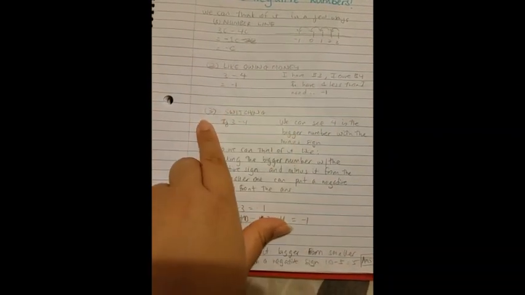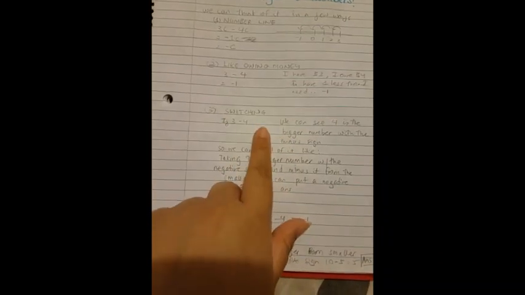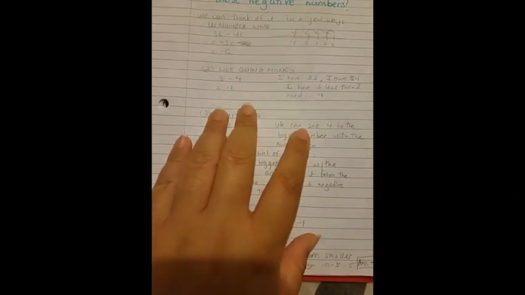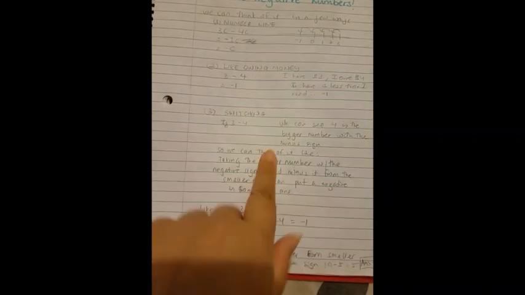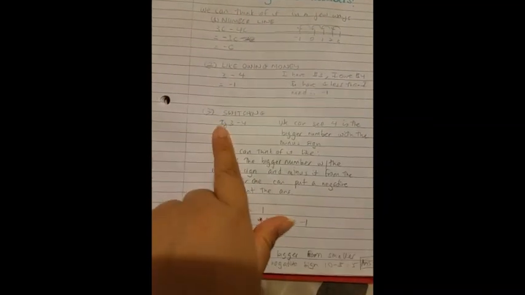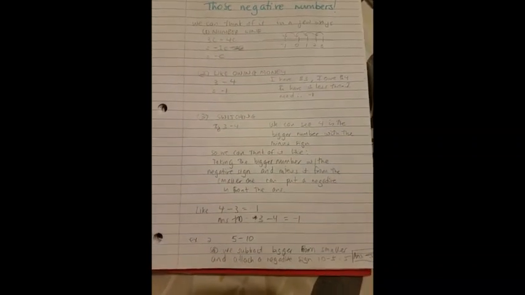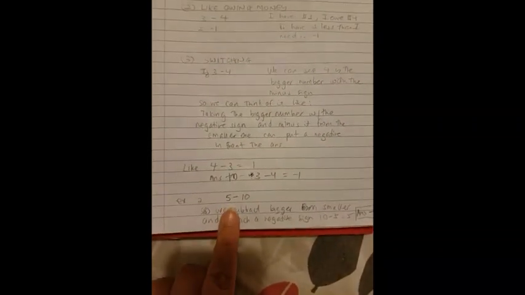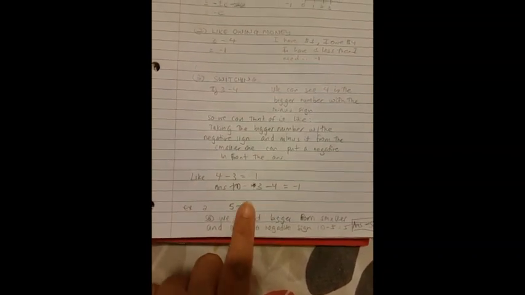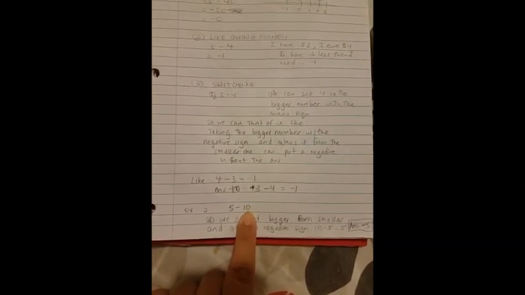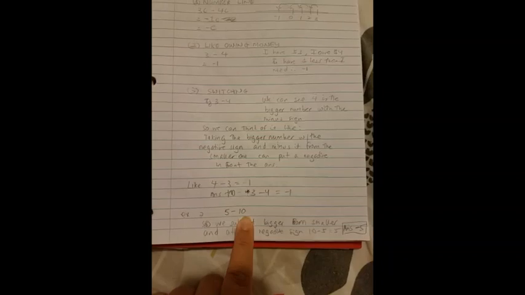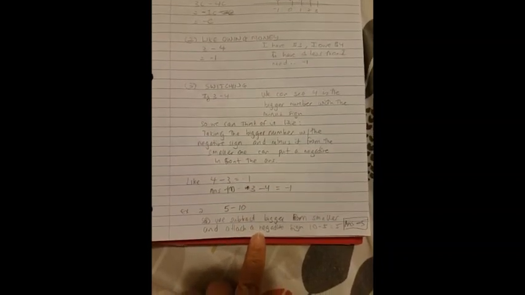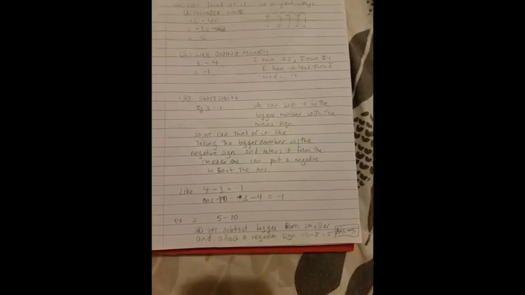Similarly, let me say it was 5 minus 7. 7 is the bigger number and it has a minus sign in front of it. So 7 minus 5 is 2, and then you put a negative 2 in front of it. Just an idea to consider, perhaps. Now we have 5 minus 10. 10 is the bigger number with the negative sign, so 10 minus 5 is 5. Because the bigger number had the minus sign, the answer will be minus 5. That could be a way that is useful to you guys.